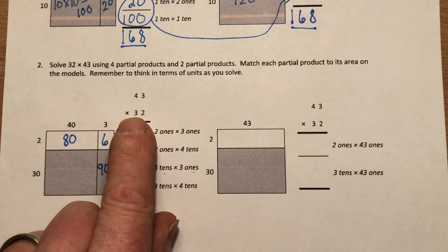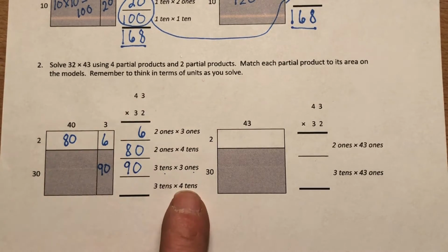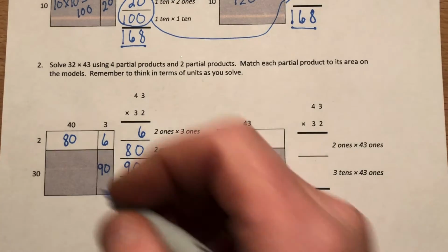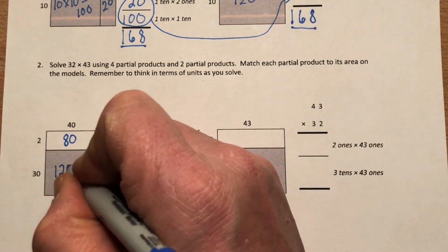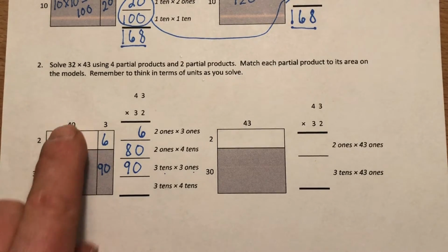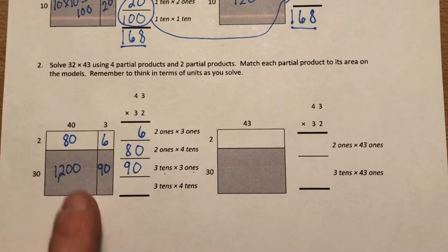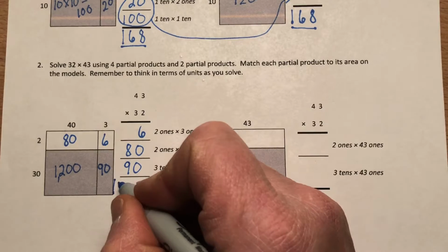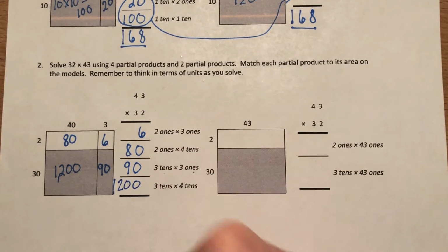Finally, I got 3 tens times 4 tens. Or 30 times 40. That would be 12 with 2 zeros on the end. Because 3 times 4 is 12, right? But there's 2 tens, so I put those in there. So it comes out to be 1, 2, 0, 0.